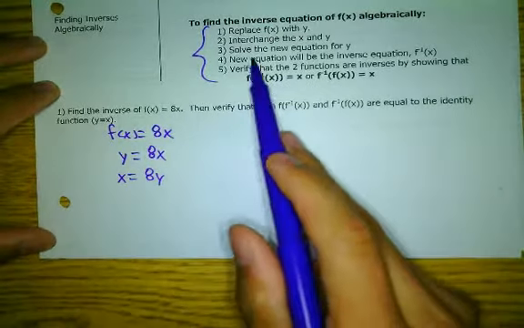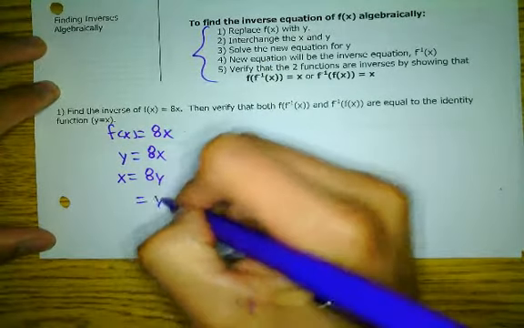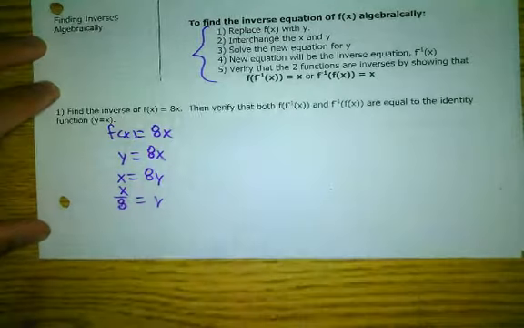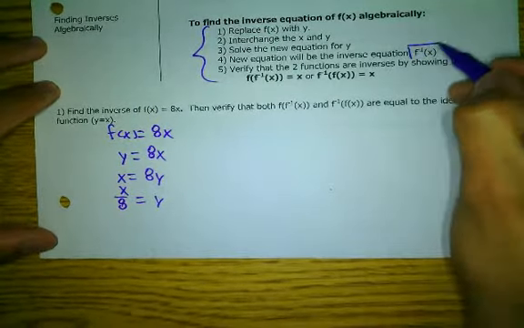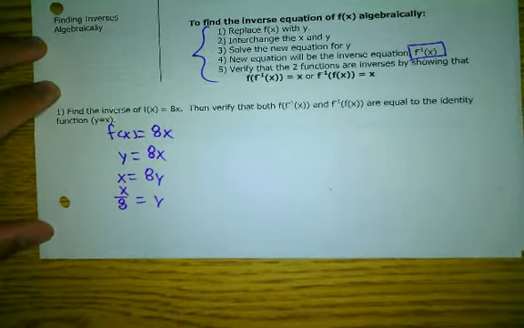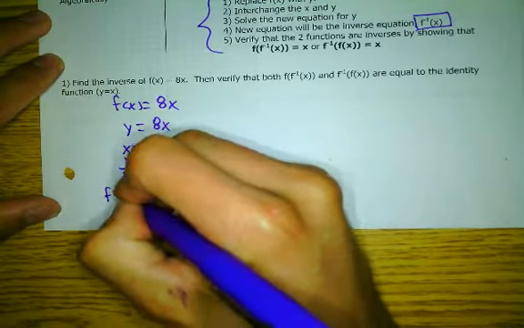And I give you a hint. Remember that you need to write it as such. So if you leave it as y equals x over 8, I'm going to take points off. You need to rewrite this as f inverse of x equals x over 8. Okay? Step number 5 is the most important step here. Okay, so I want to make sure we're all here before I start talking about step number 5.